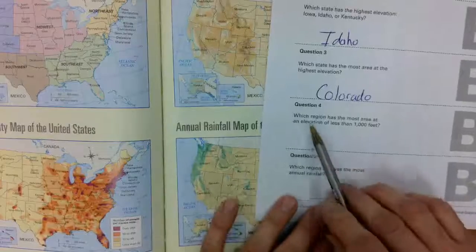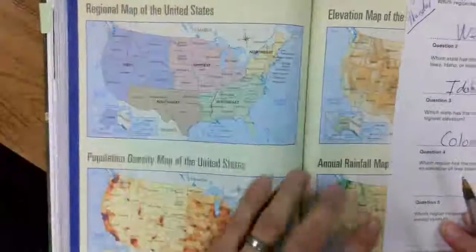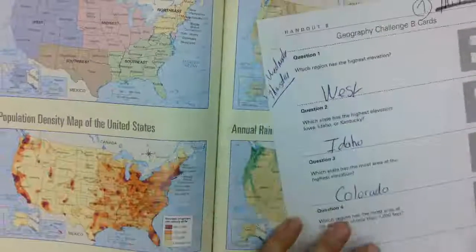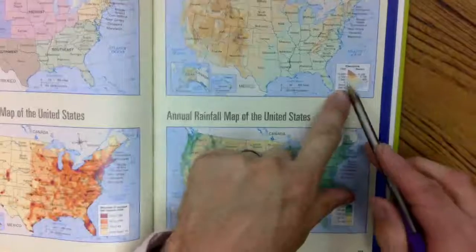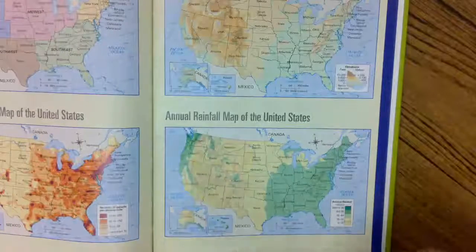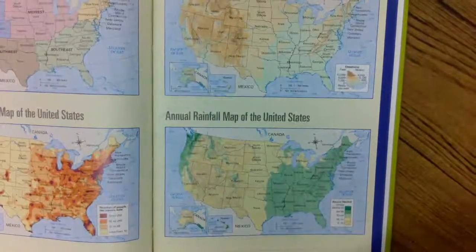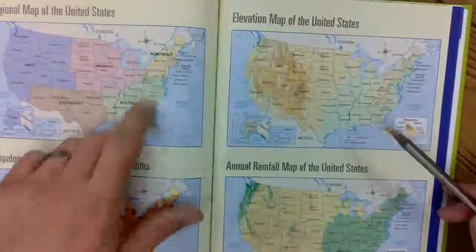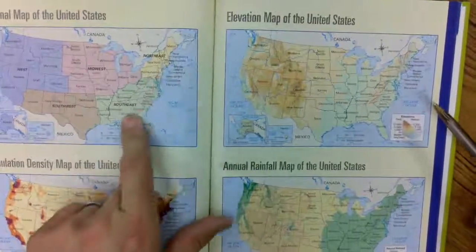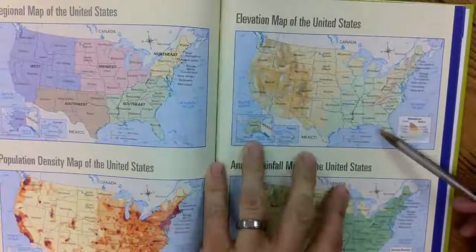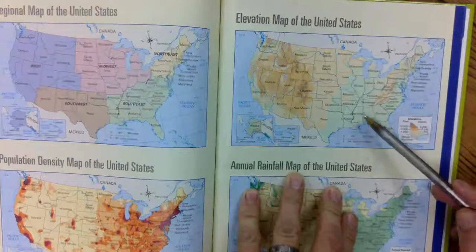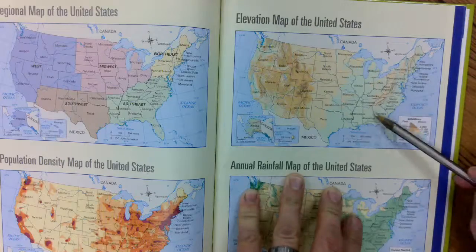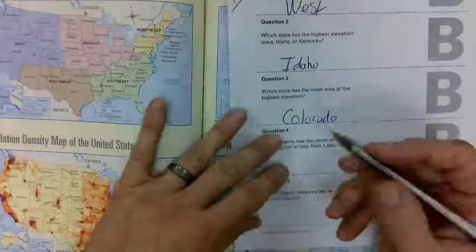Number 4. Which region, now we're looking at the regions, has the most area at an elevation less than 1,000 feet? So let's look at our key here on our map. Less than 1,000. So green. So which region's got the most green? I don't think I know. I see a lot of green browns and a lot of green and browns. So I'm thinking it's the southwest or the northeast. Southeast or northeast. And boy, this is all green, almost all green. Some of these have brown, so I'm going to say the southeast.